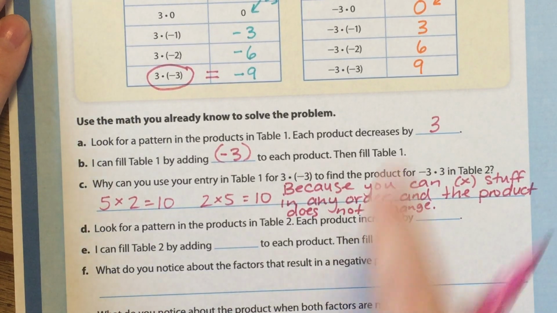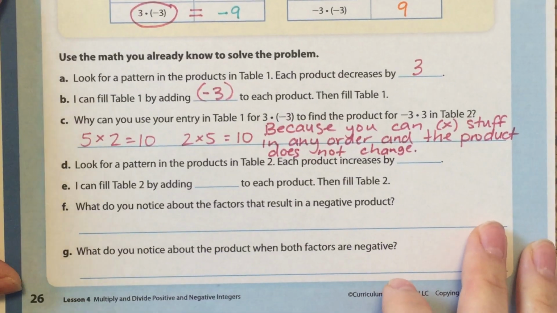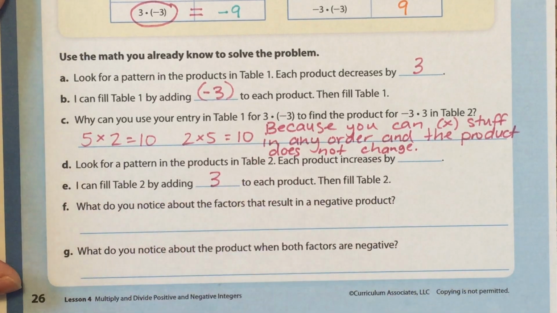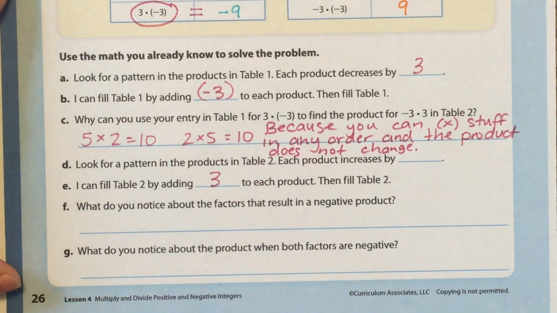Okay, now we're going to move on to the pattern in table 2 up here. I can fill in table 2 by adding 3 to each product. And then it says fill in table 2, but we already did.